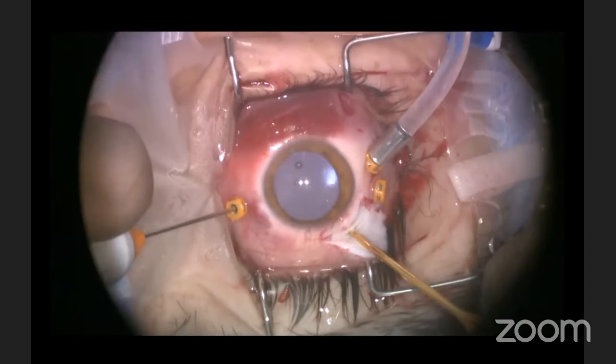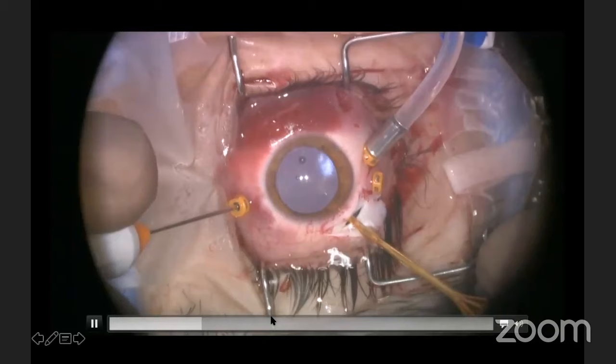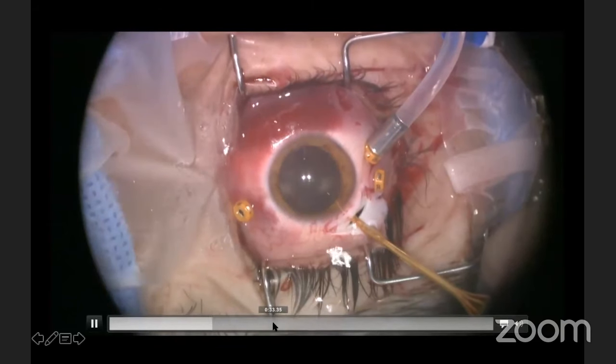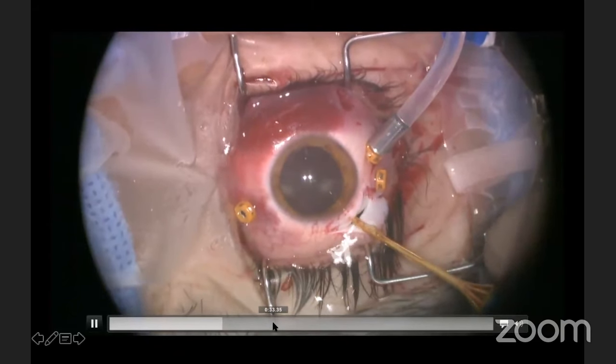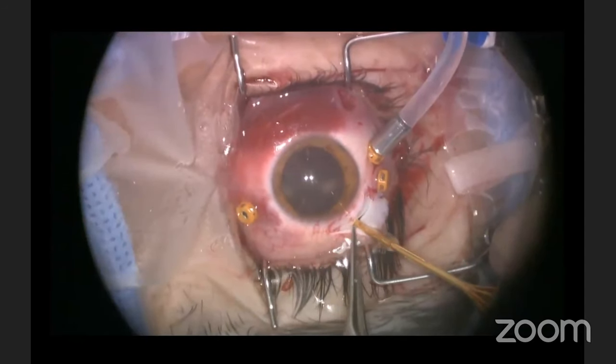So this is a simple foreign body removal after releasing it from the vitreous attachment and removing the surrounding encapsulation. We remove the foreign body through a sclerotomy, after shaving the vitreous at the sclerotomy site.